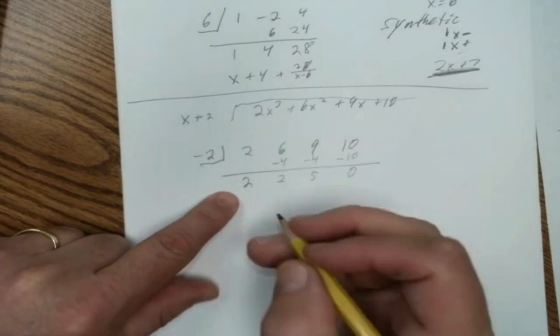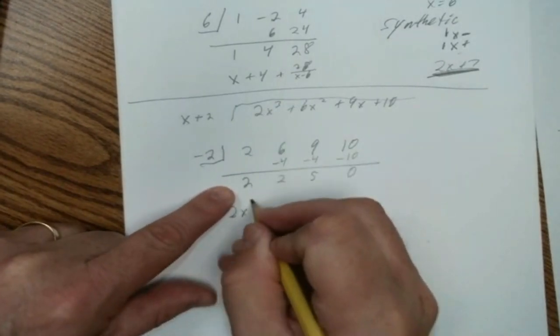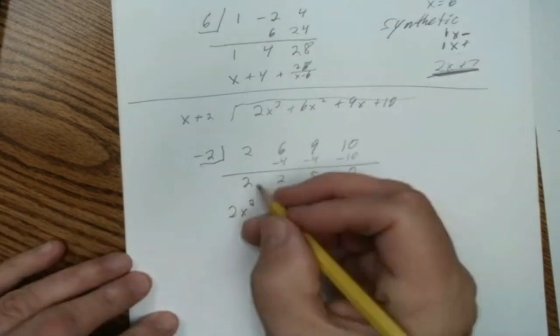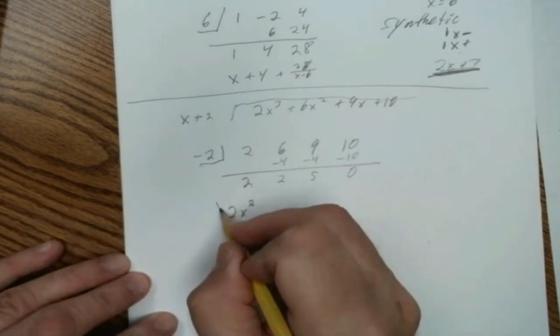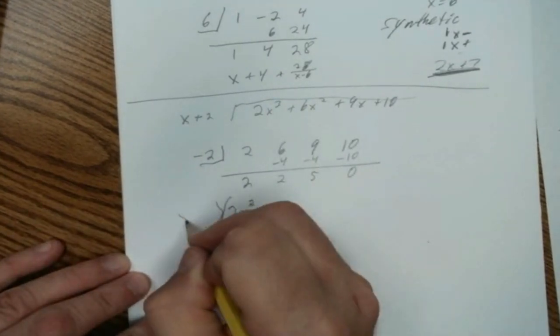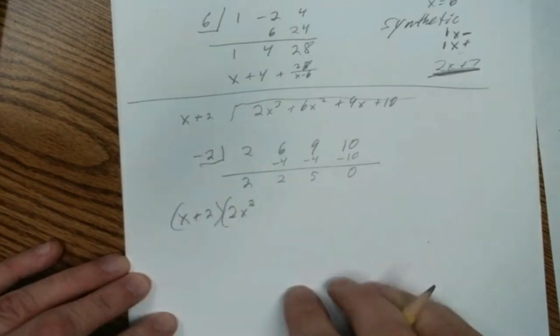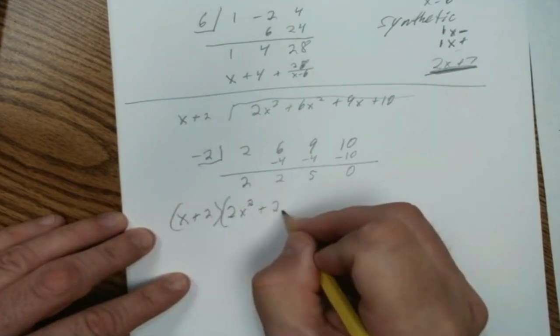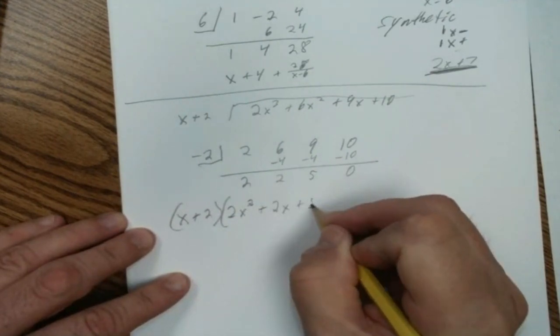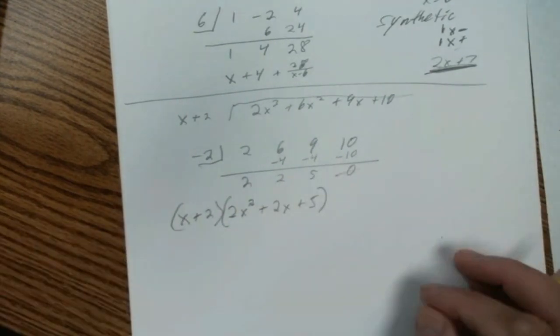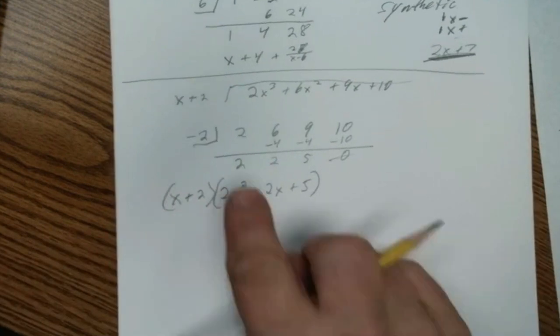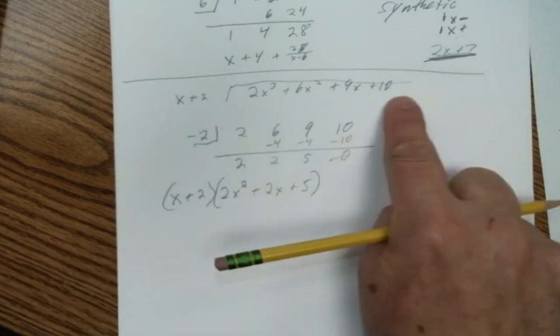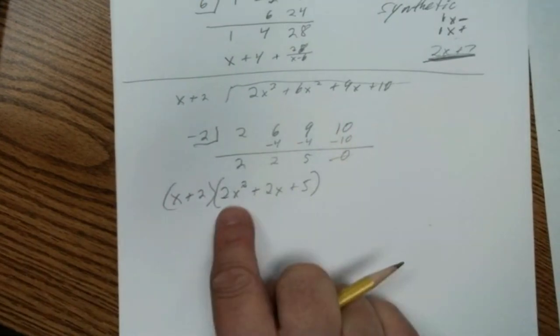So if you divide x plus 2 into this, remember, we've taken an x out of there, so now the first term is going to be an x squared. Since that was an x to the third, we end up with an x squared. This is going to give us the factors. So the next term is 2x, and then the constant is plus 5, and there's no remainder. So if you divide x plus 2 into this polynomial, you get x plus 2 times 2x squared plus 2x plus 5.